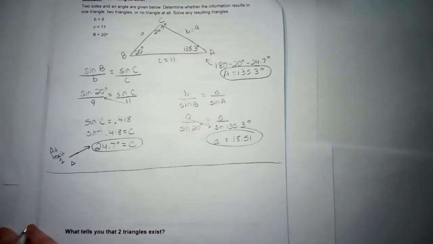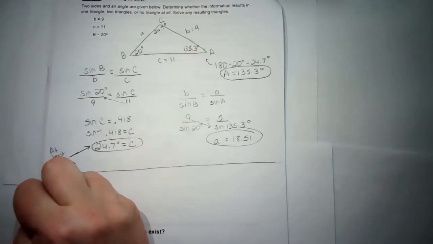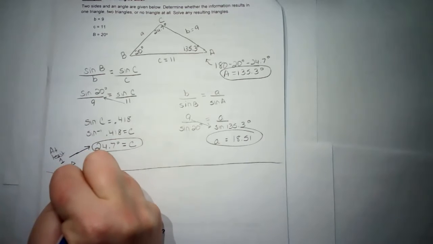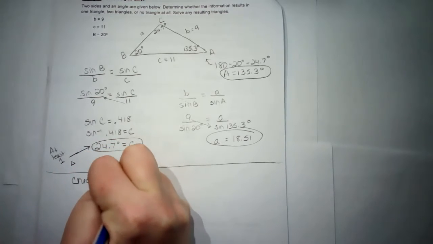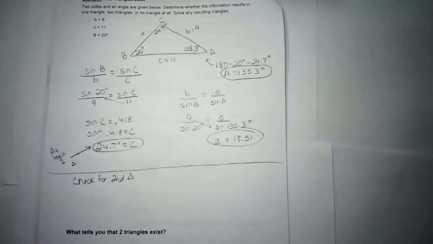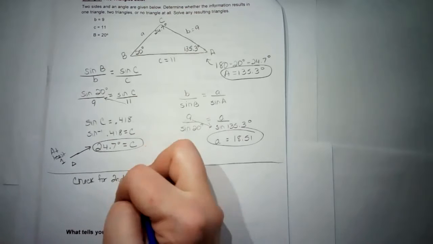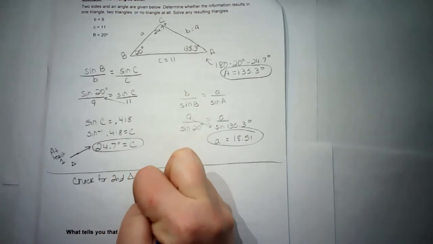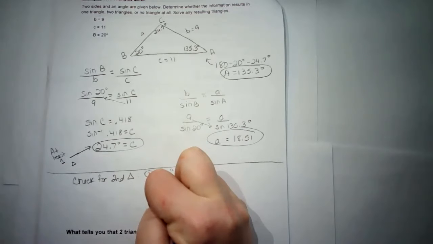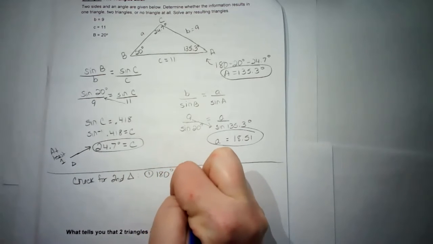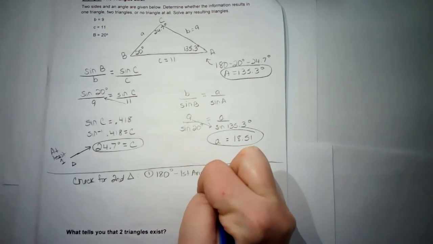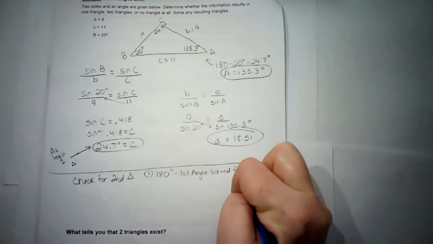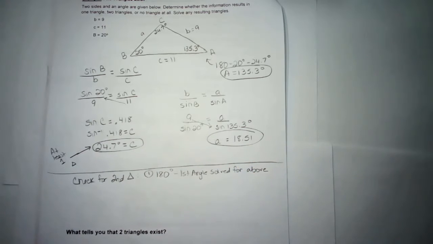Now, because it's an ASS, I now have to check for a second triangle. Okay, let's talk about how to do that. How do you check for a second triangle? Okay, your first step is you're going to do 180 degrees minus the first angle solved for above. Okay, we'll talk about why and what all this means in just a second.